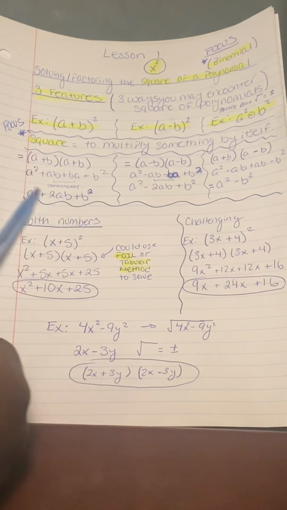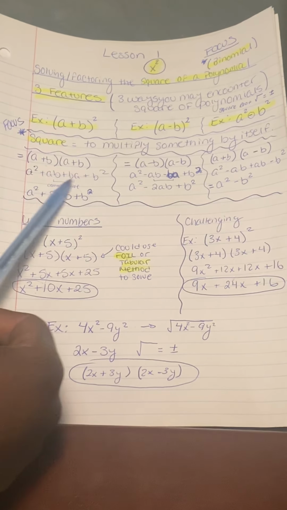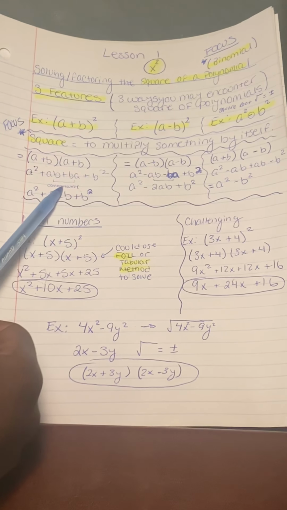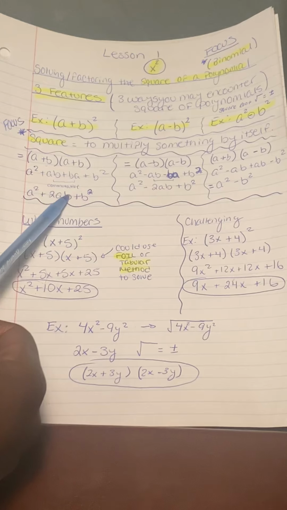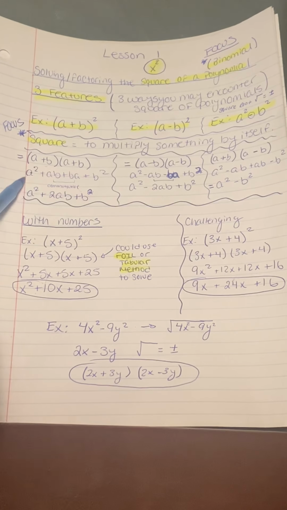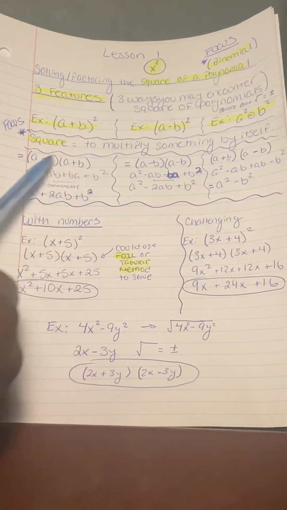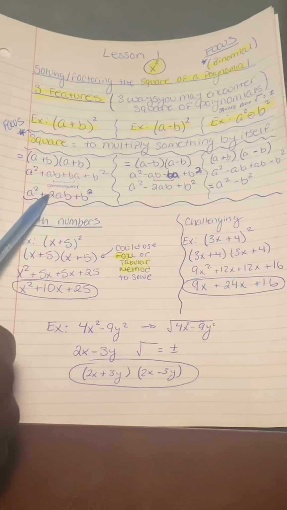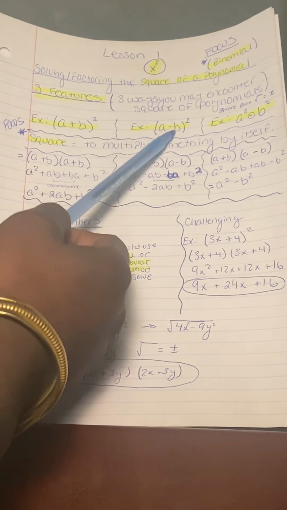Now, I combine my like terms. When we look at this, these are like terms right here. Even though this says ab and this says ba, we want to remember the commutative property, which says we can switch around the order of variables. So these are like terms. These are not like terms, so these drop down. So a squared comes down, b squared comes down. ab plus ba is 2ab. Looking at this right here.